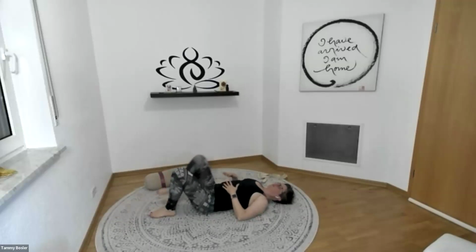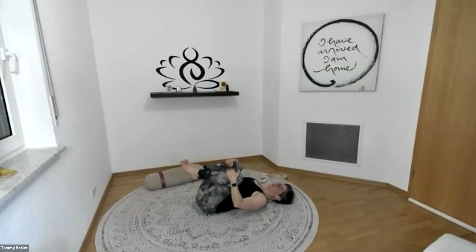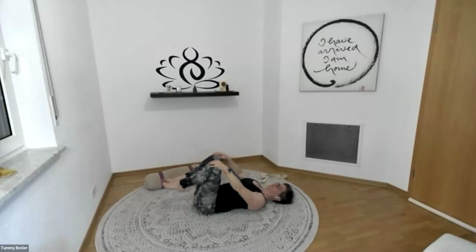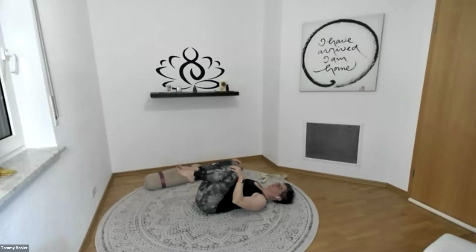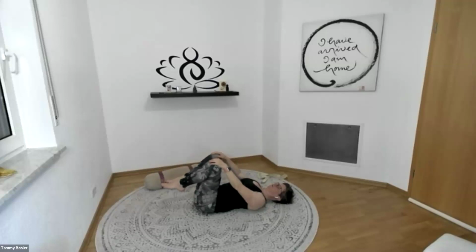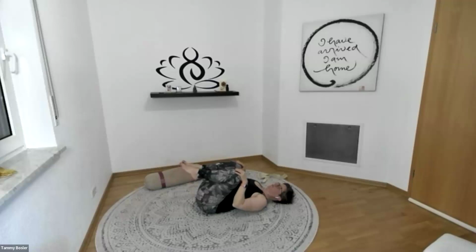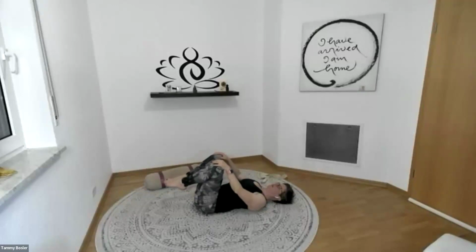And then one more time, we're going to bring the knees towards the chest in Uttanasana. So exhale, bringing the knees towards you. Inhale, let the knees move away.